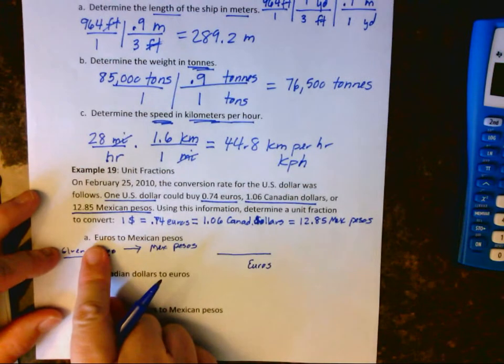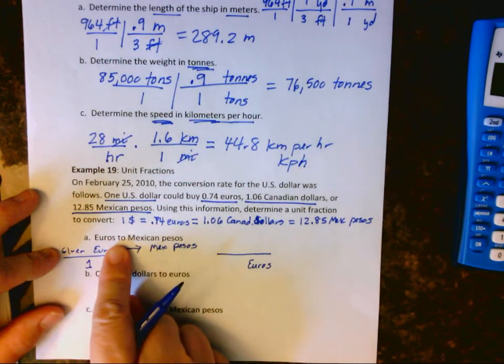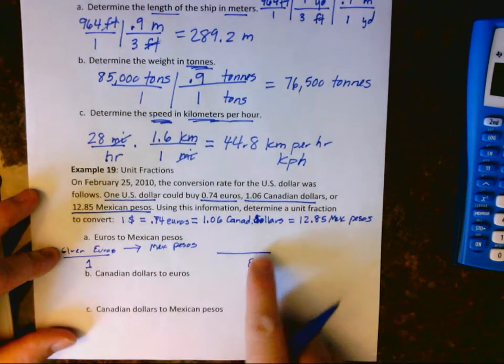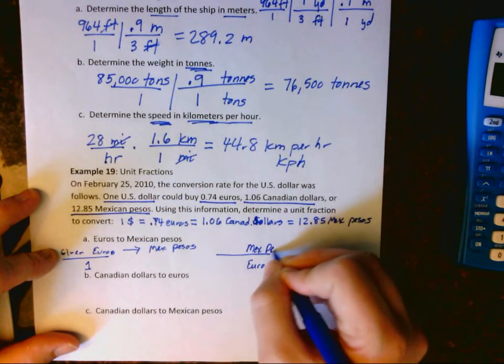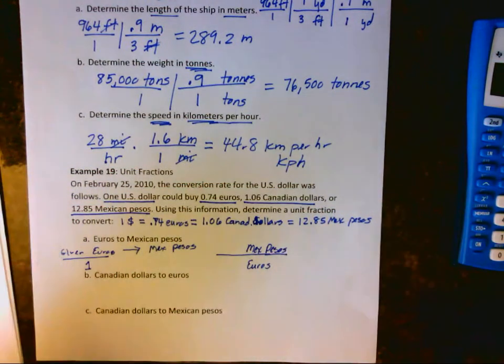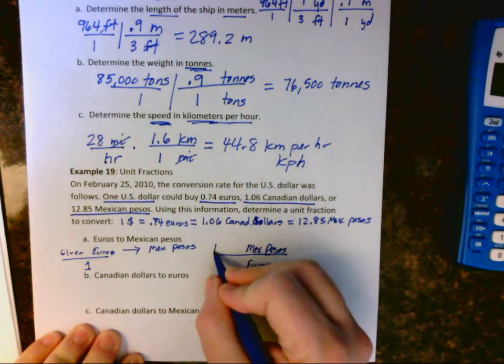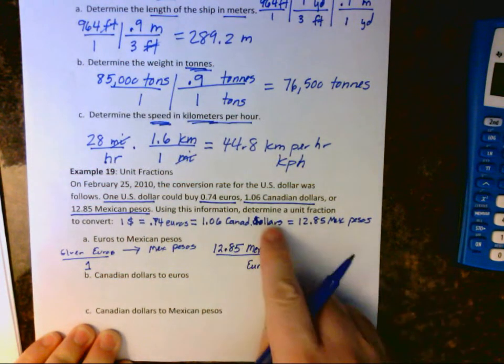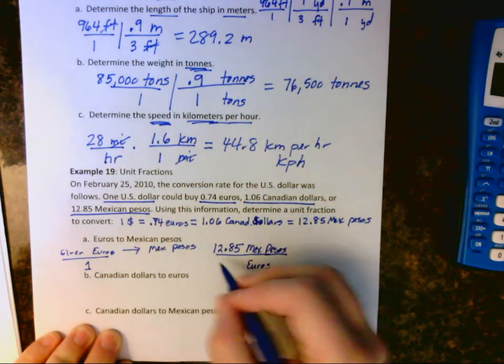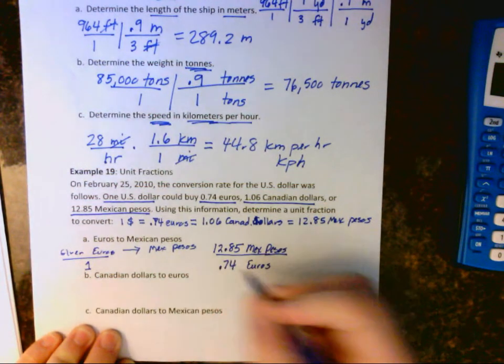Because they're going to give us euros and we're changing it to Mexican pesos. So we want the answer to have Mexican pesos in the numerator. All right, so we know that 12.85 Mexican pesos would be equivalent to 0.74 euros.